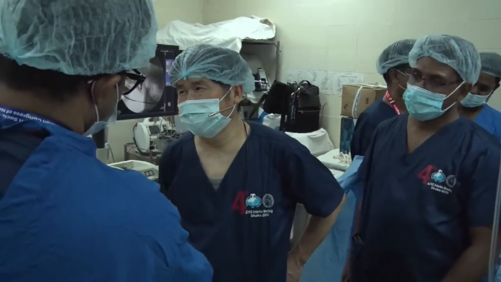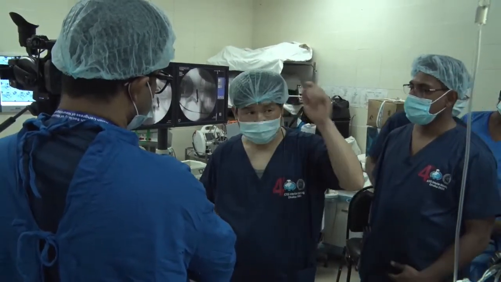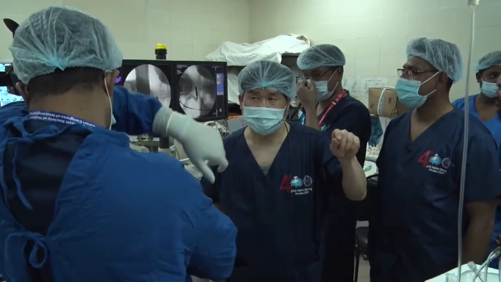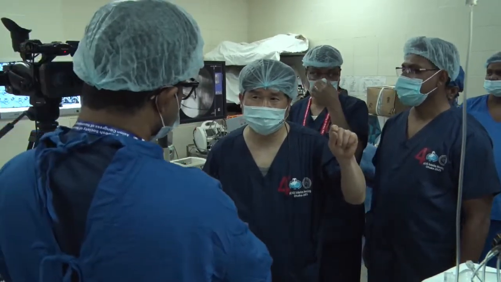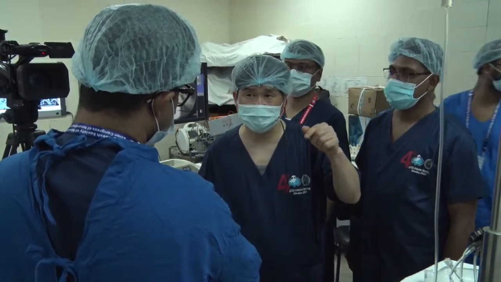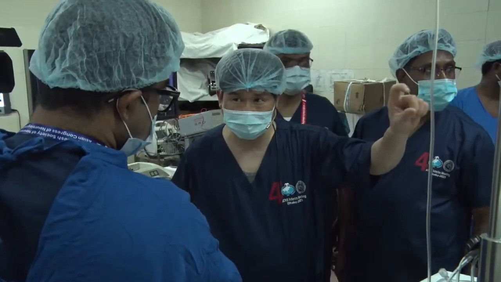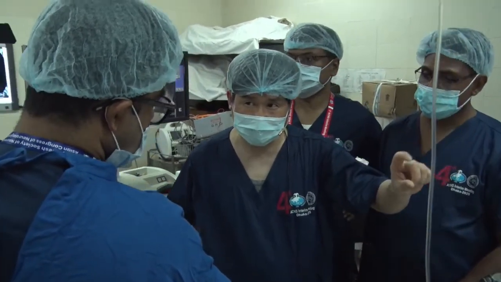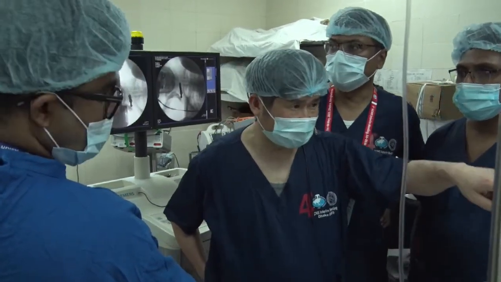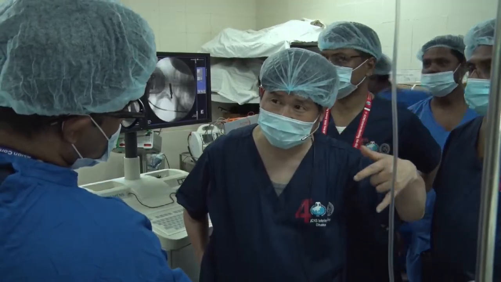Actually, the bleeding field is clearer than this usually. I think that maybe this patient has some bleeding tendency, meaning the vasculature is increased, causing some bleeding. But anyway, with the right setup of the blood fluid irrigation pressure and good RF coagulation setting, we can hear the coagulation sound.